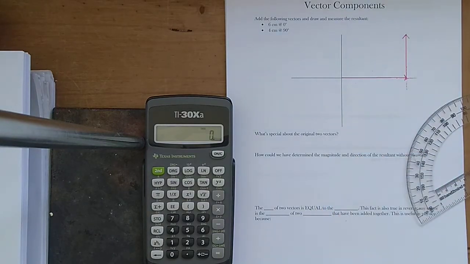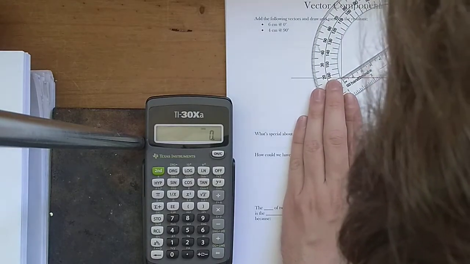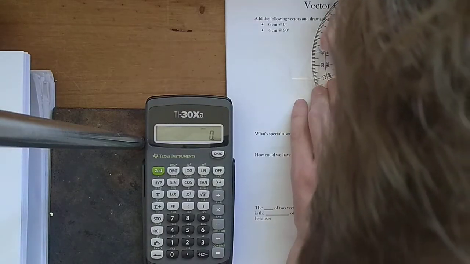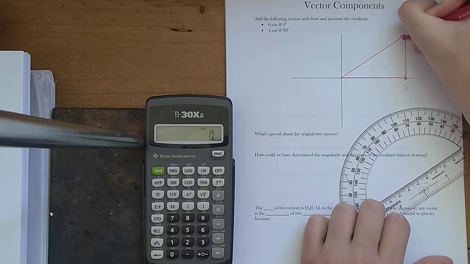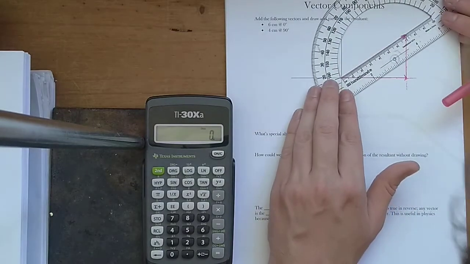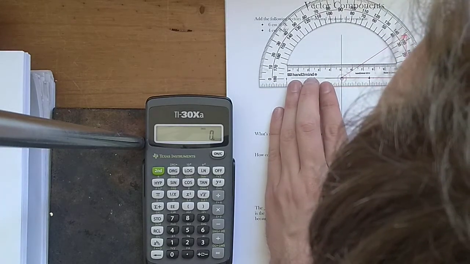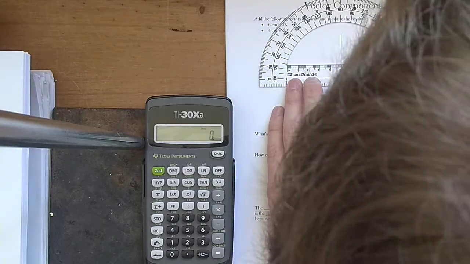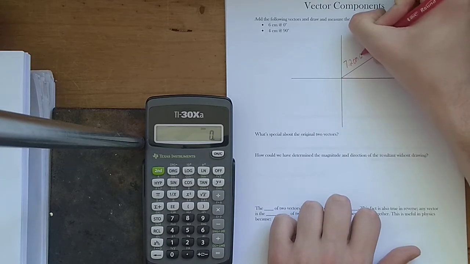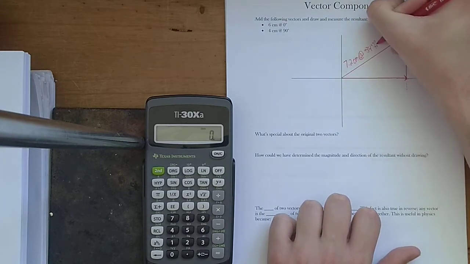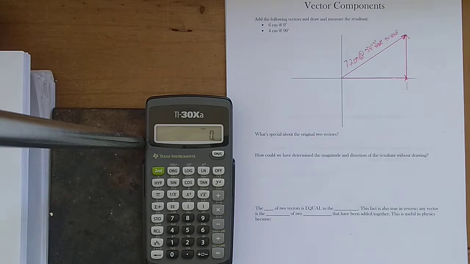Okay, and the resultant, as we know, goes from the origin to the head of the last vector. Easy enough, so we draw from here up to here. There we go, and we're going to measure that. Looks to be about 7.2 centimeters at an angle of, say, about 34 degrees from the positive x-axis. Okay, so we've got a resultant.